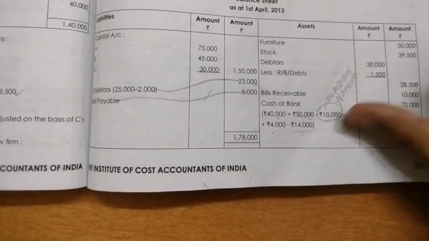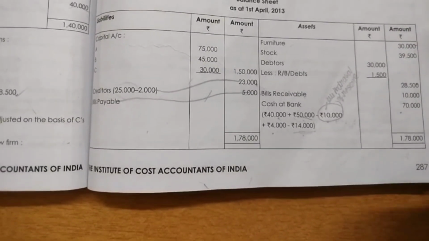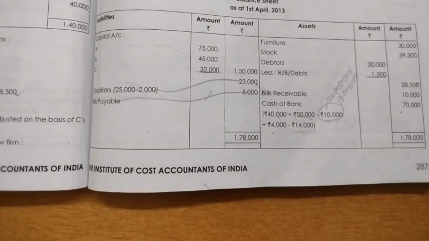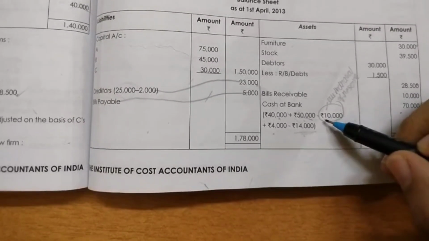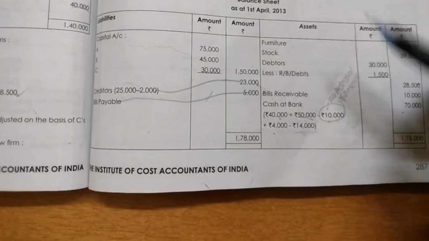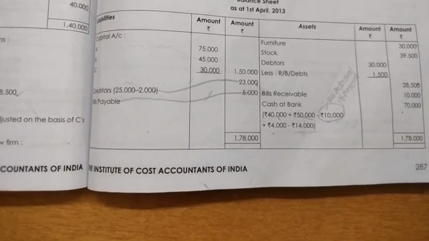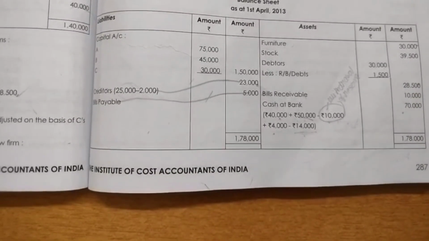Where did this 10,000 come from? The A capital we have debited, that is, we have shown that the partners have withdrawn half of the reserve. So 20,000 was the reserve and half of it means 10,000 was withdrawn, and we have already shown it in the partners' capital. So minus 10,000, fine. Then comes plus 4,000. Where did this 4,000 come from?